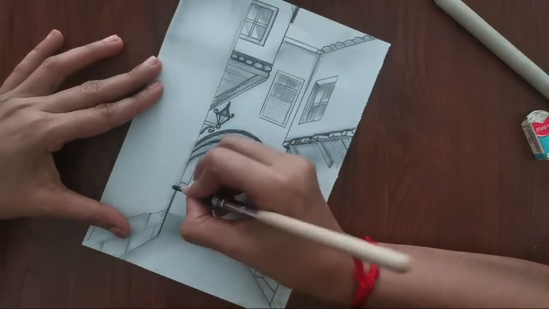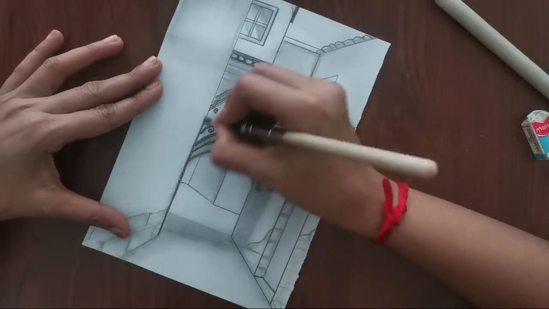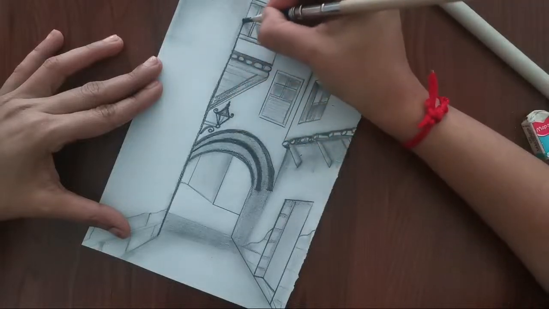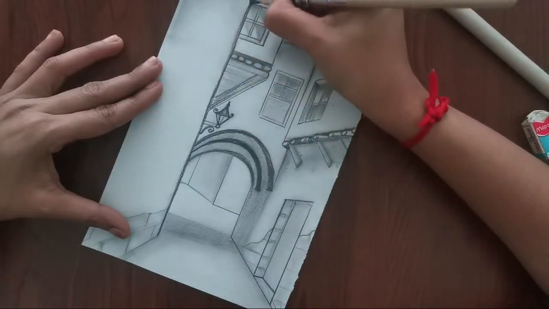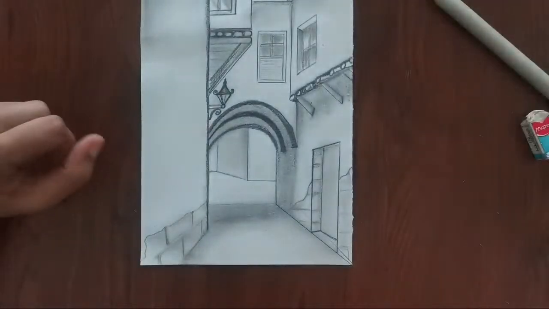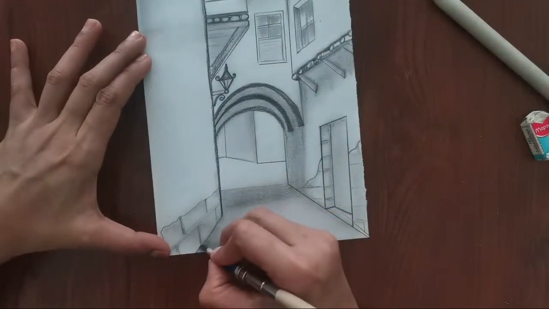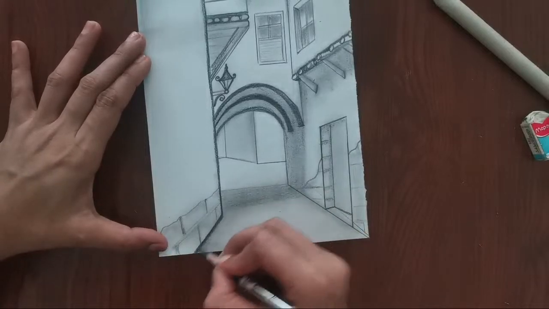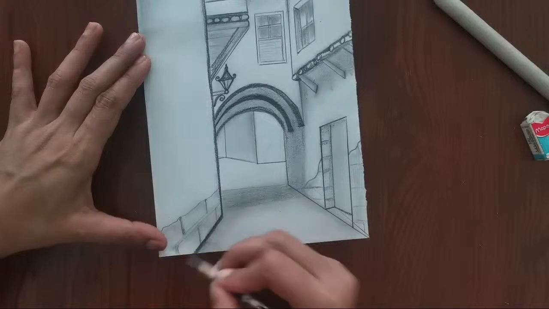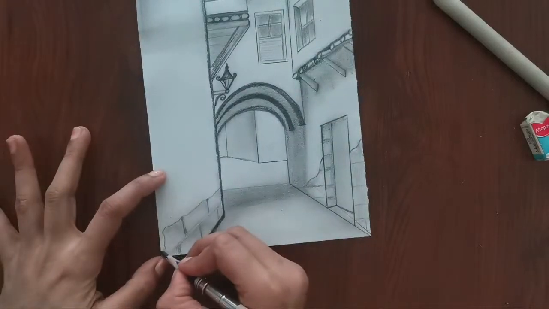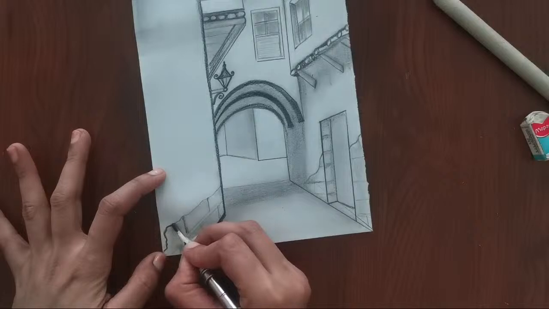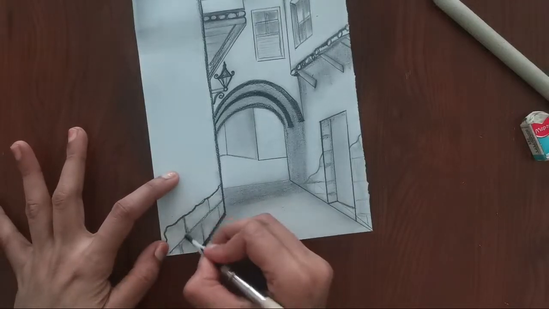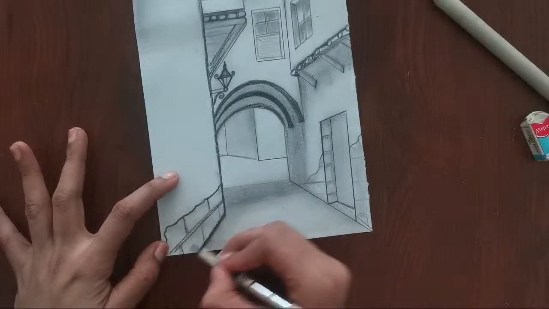So here I'm starting with the darkening of the lines. I'm using my B grade pencil. You can pick your 8B or 6B or 10B or even higher B grade pencils. If you have, you can use it right now for these steps. So simply darkening, that's it.